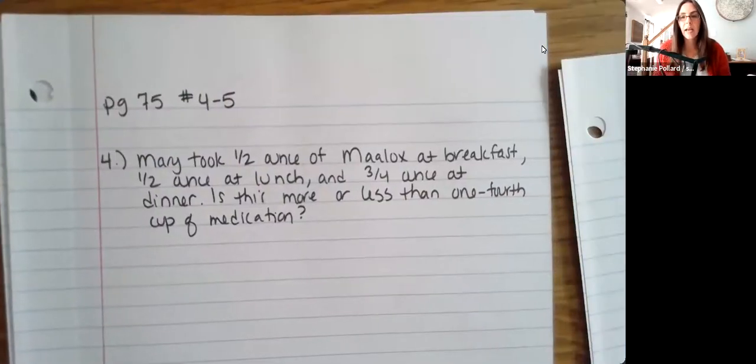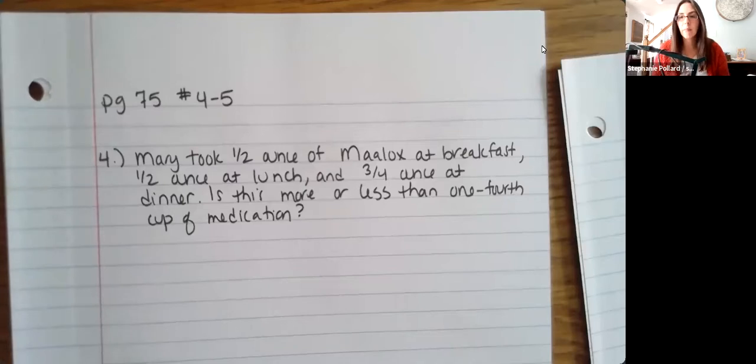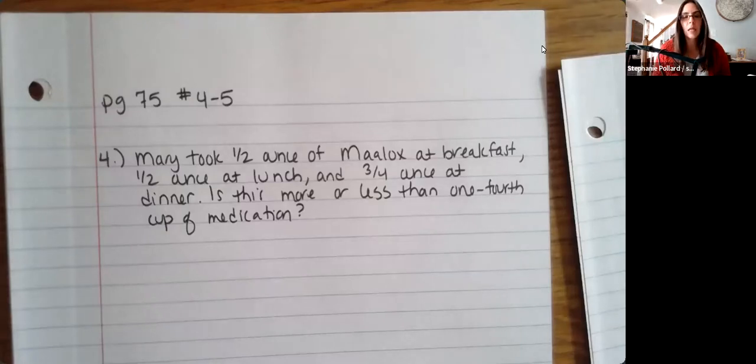In this video, I want to actually look at some applications. We really didn't get much time in the last few parts to do applications, so let's go ahead and do that and apply some of our fraction skills. So these are examples 4 and 5 from page 75 in your text. And number 4 looks like this.